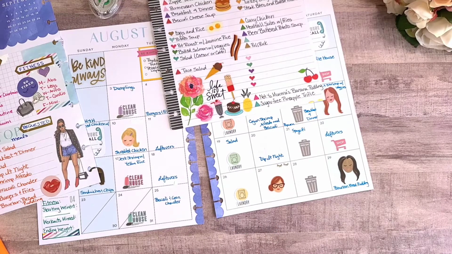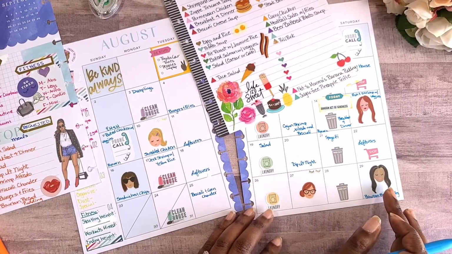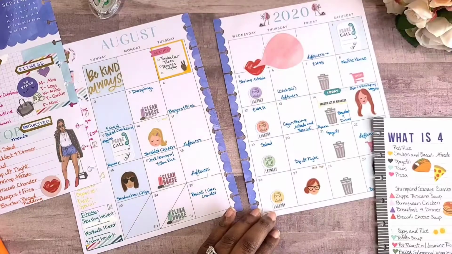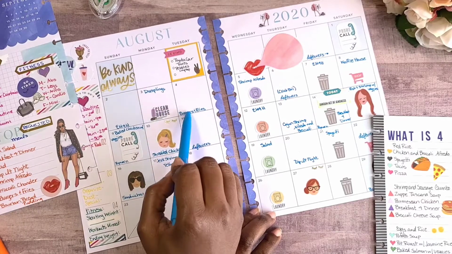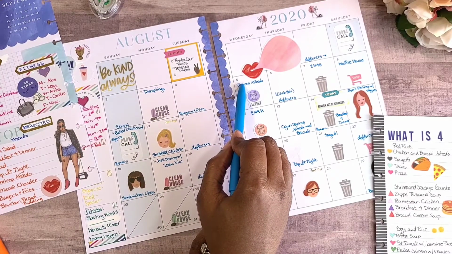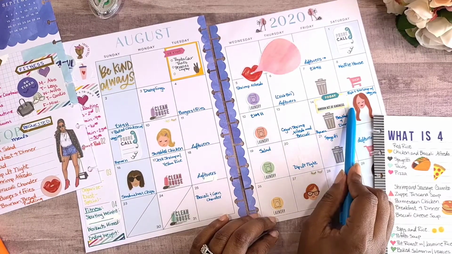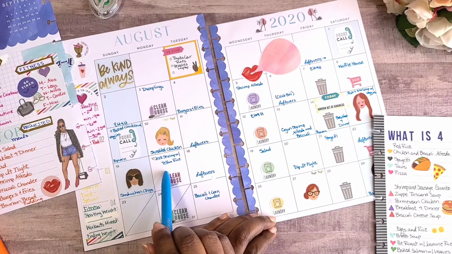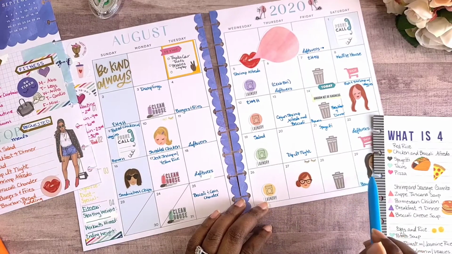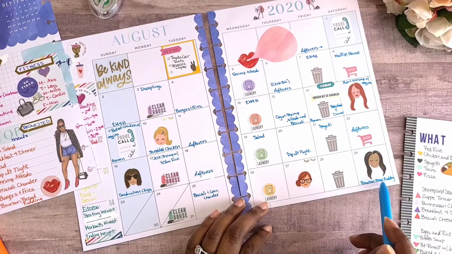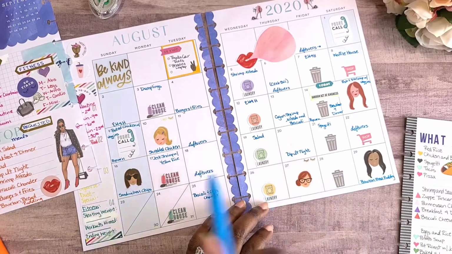So let me see. How many meals do I have? I have 1, 2 that I've actually made. So 1, 2, 3, 4, 5, 6, 7, 8, 9, 10, 11, 12, 13. The bourbon bread pudding doesn't count as a meal because it's a dessert. So I think I need 2 more on this week and I'll be good to go.